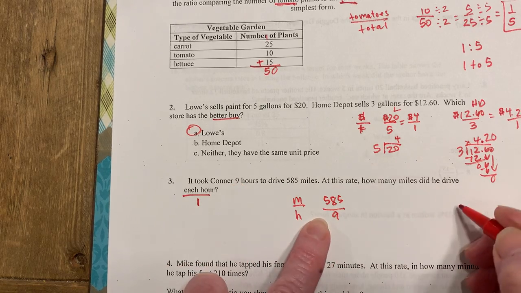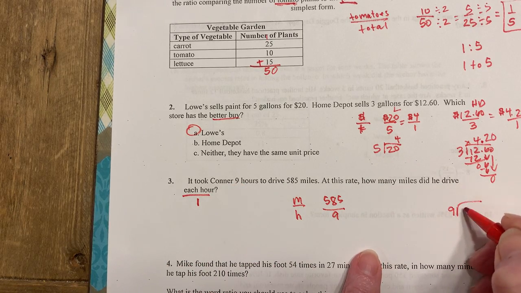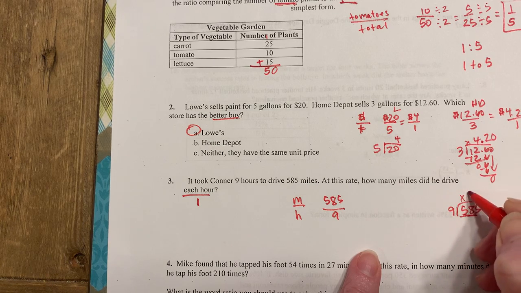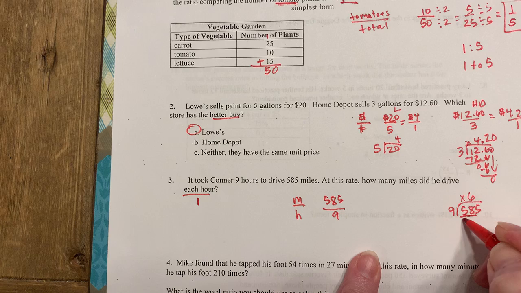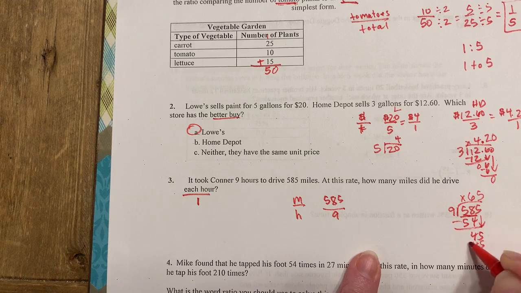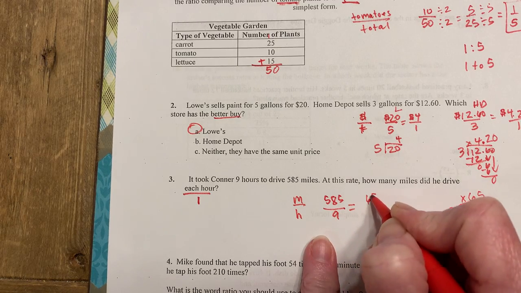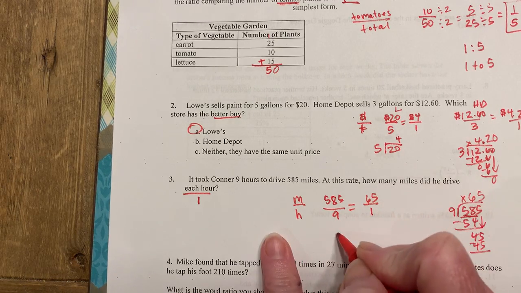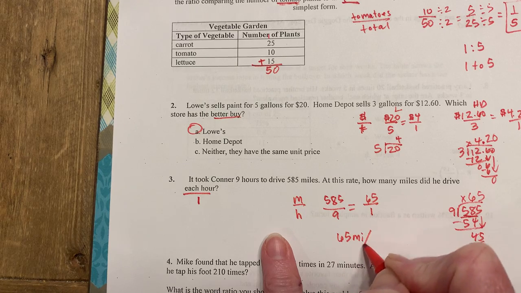To make it a unit rate, I divide just like I did up here. So if I divide 9, it won't go into 5, it'll go into 58 6 times. 6 times 9 is 54. When I subtract, I get 4, bring down the 5, 9 will go into 45 5 times. All right, so that tells me he can go 65 miles in 1 hour. All right, or I could say 65 miles per hour like that.